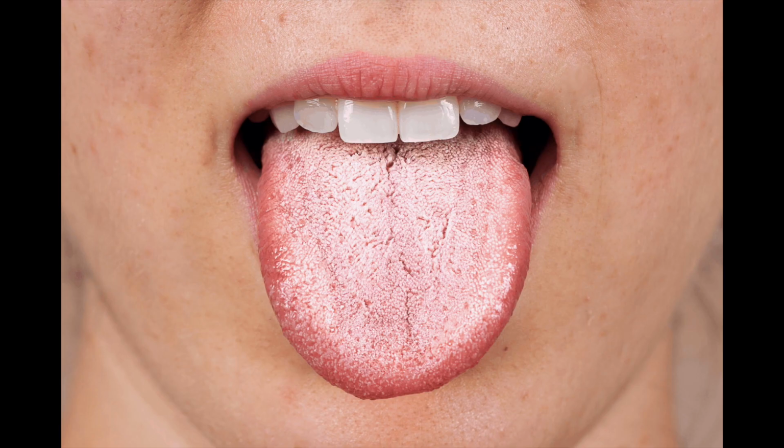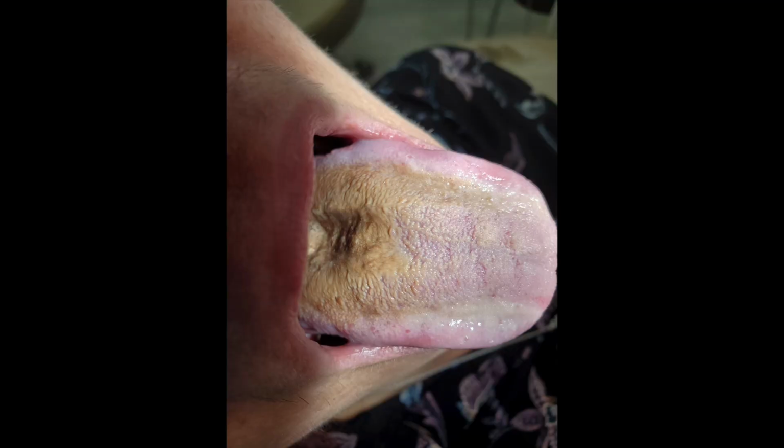2. Is there a coating on the tongue? What type? Fungal coatings are usually white. Heavy smokers have darker coatings. A healthy, clean pink tongue is what we want.